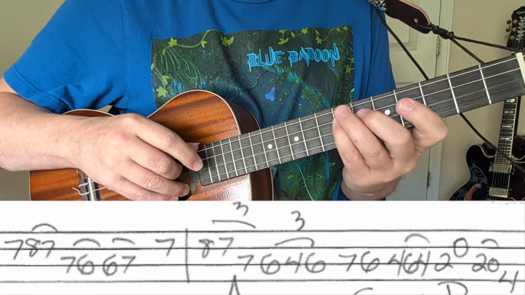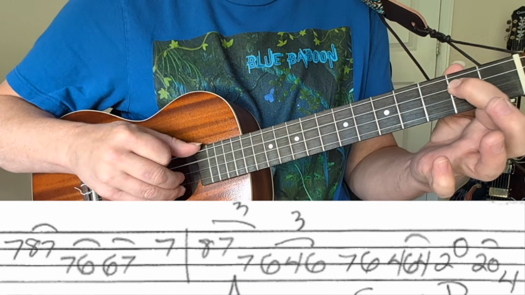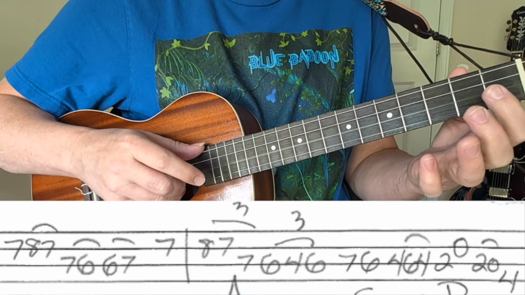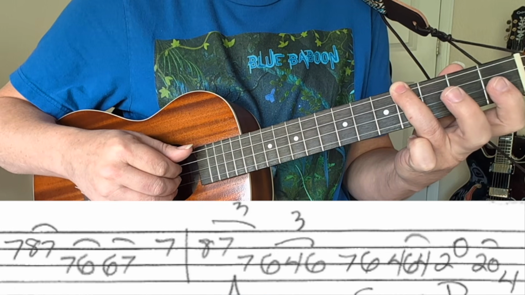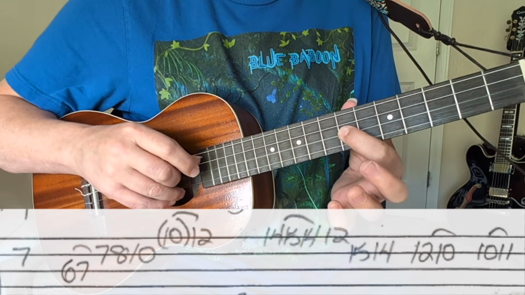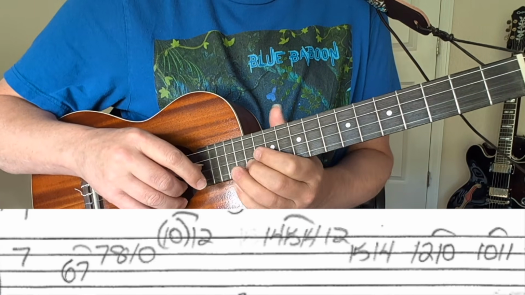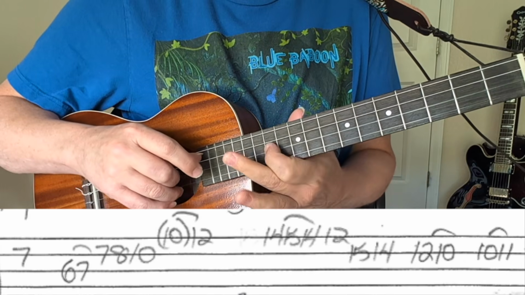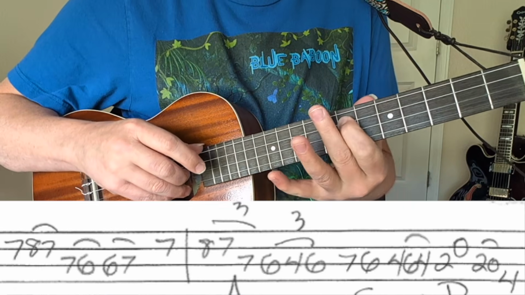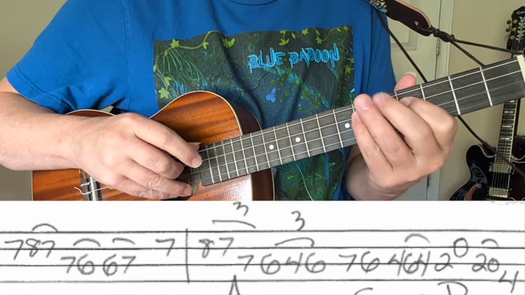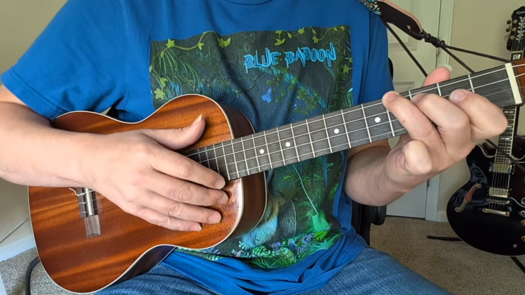Now we're gonna go 7, 6. 4, 6, 4, hammer on pull off, and then 2 to open on the 2nd, pull off, 2 open, and on the 4 and the big string there. So one more time. Okay, so that's the whole solo, and then we start the verse.